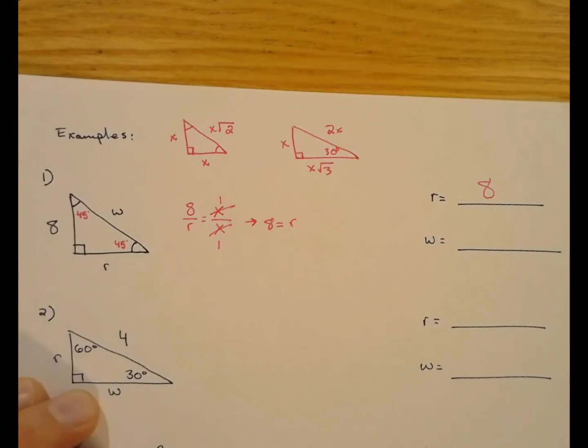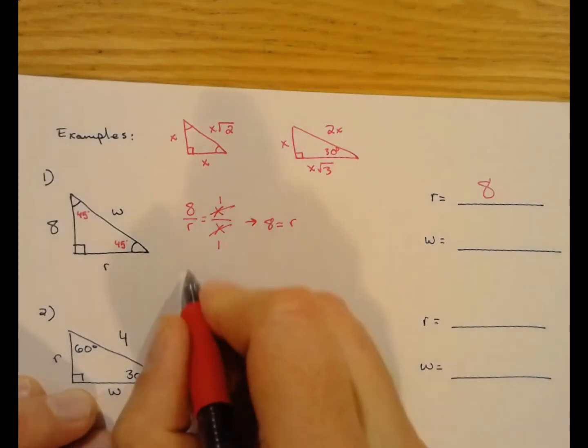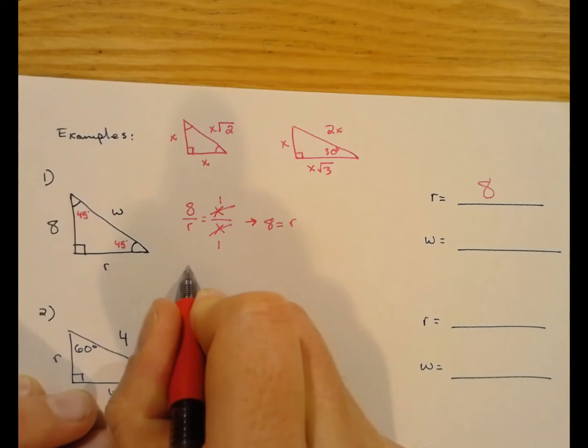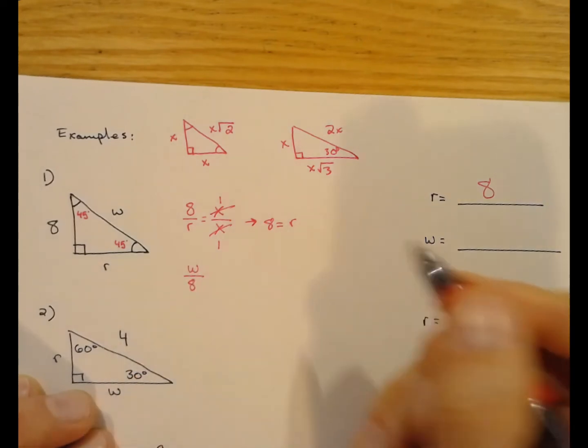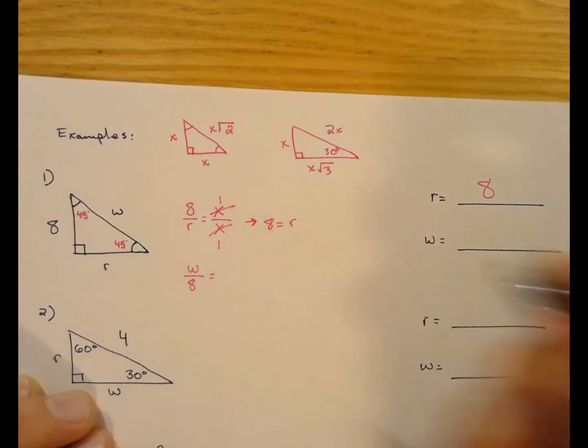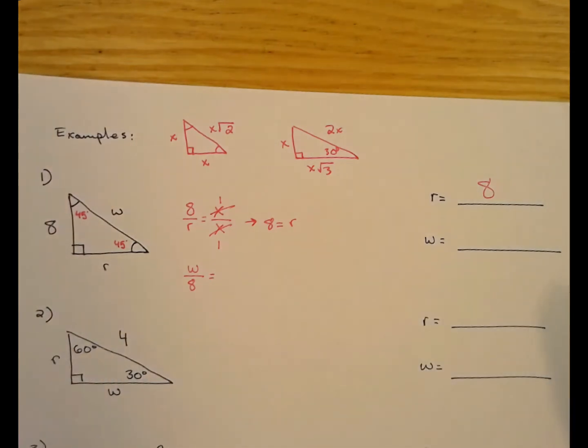Okay, to solve for w, again, it doesn't actually matter which is on top, which is on the bottom. Maybe I'll put w up top. You're not going to have to set up the proportion once you get comfortable with these. After you do like 5 or 6 of these, you're going to definitely see a lot of patterns and a lot of the same thing happening over and over again. So you'll be able to make some shortcuts.